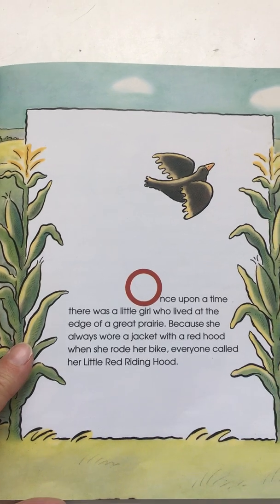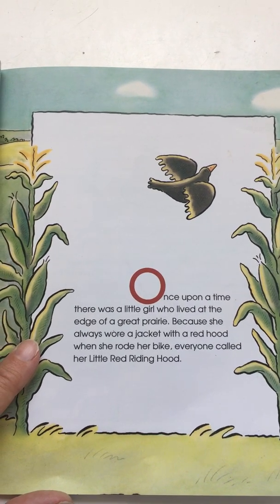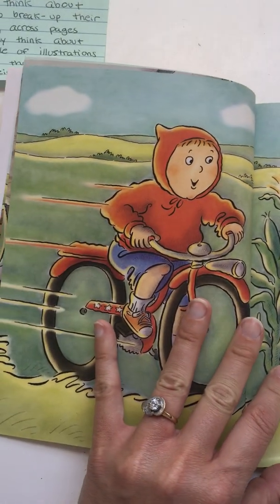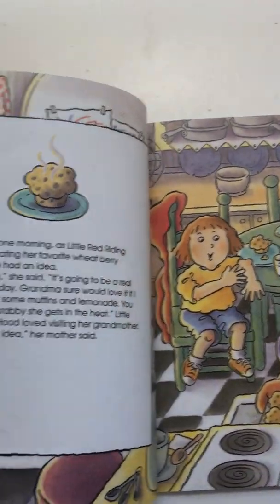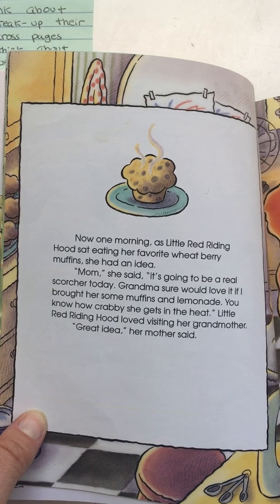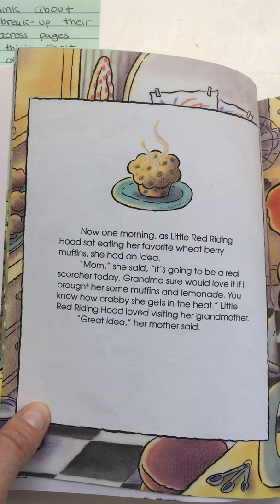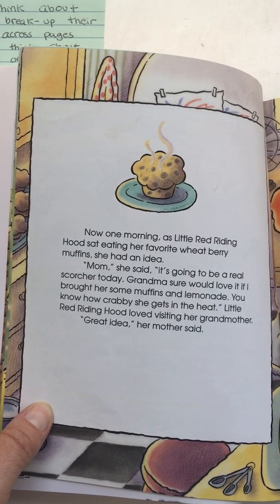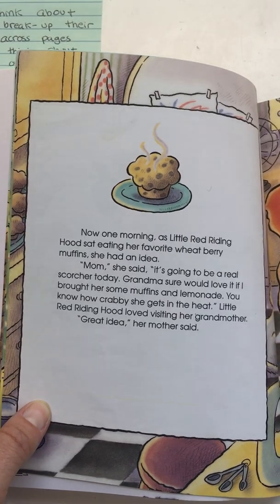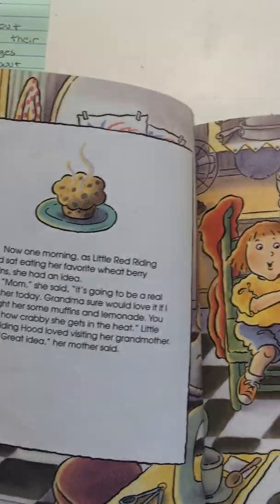Once upon a time, there was a little girl who lived at the edge of a great prairie. Because she always wore a jacket with a red hood when she rode her bike, everyone called her Little Red Riding Hood. Now one morning, as Little Red Riding Hood sat eating her favorite wheatberry muffins, she had an idea. "Mom," she said, "it's going to be a real scorcher today. Grandma sure would love it if I brought her some muffins and lemonade. You know how crabby she gets in the heat." Little Red Riding Hood loved visiting her grandmother. "Great idea," her mother said.